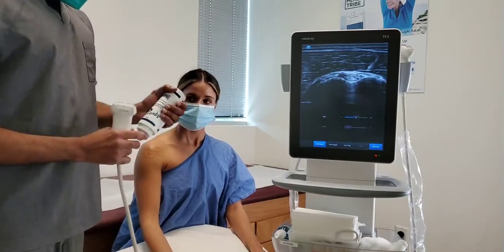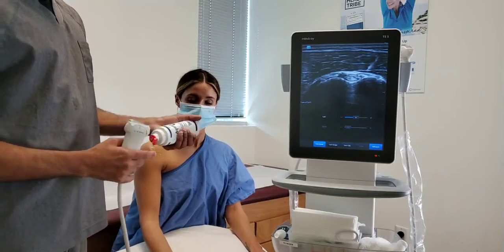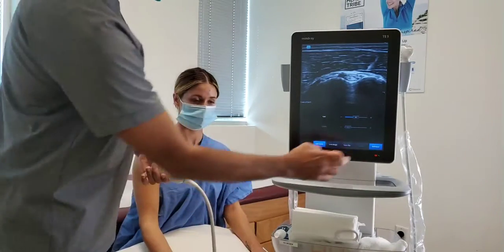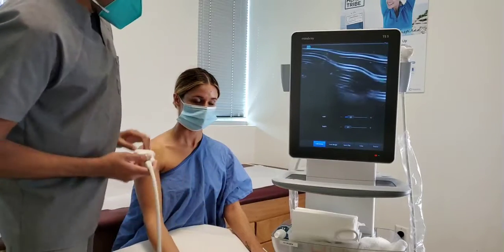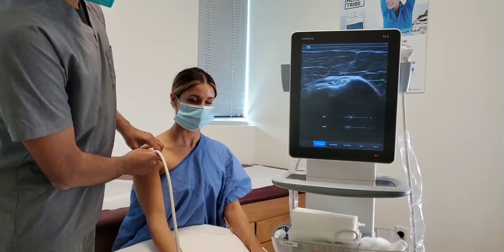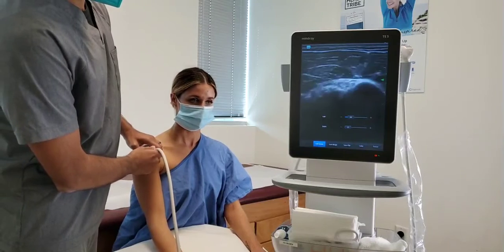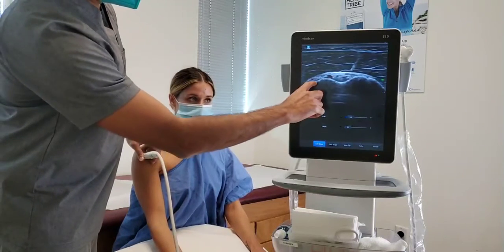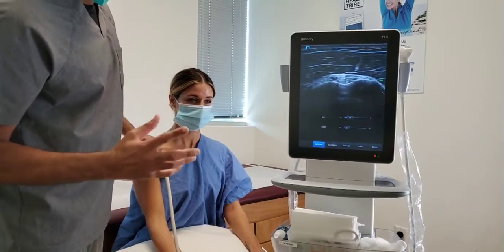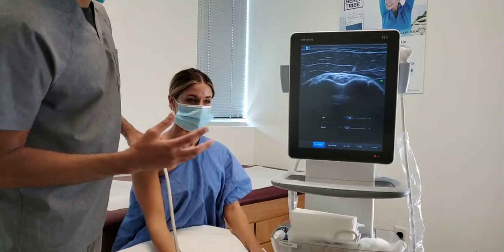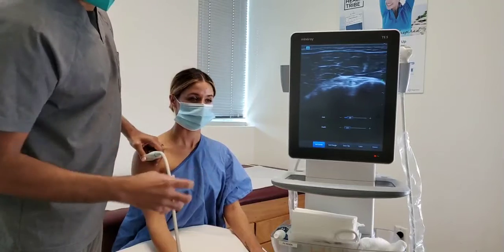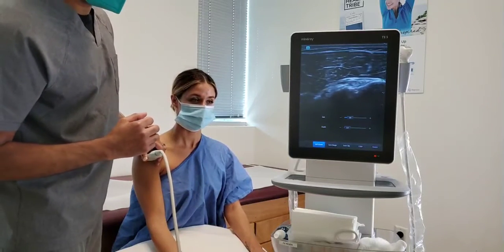So first, we're going to start with the front of the shoulder and what's called the biceps tendon. So here we're looking at the front of the shoulder, and you can see this structure here is actually the arm bone. Ultrasound, as a side note, is actually sound waves that bounce off of different structures.